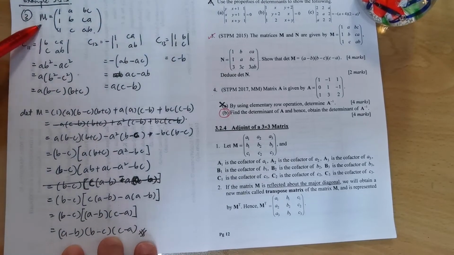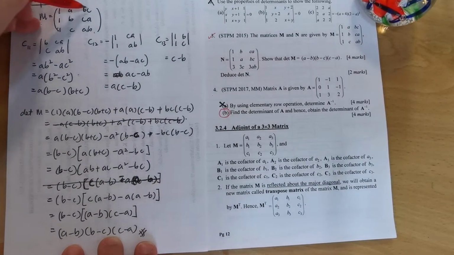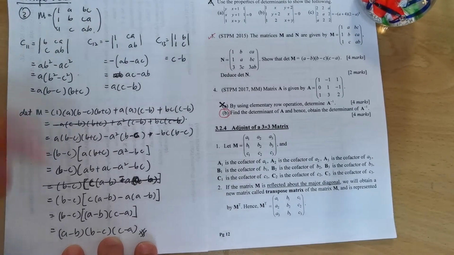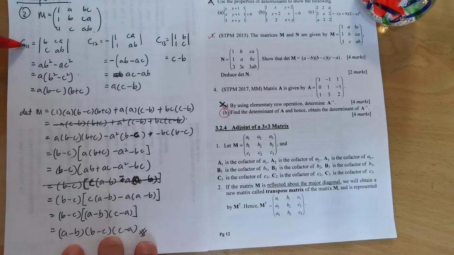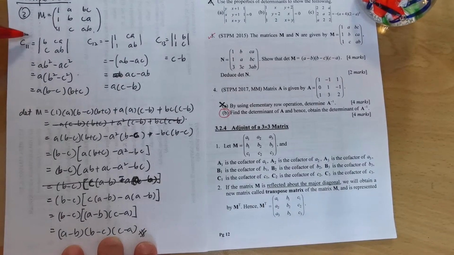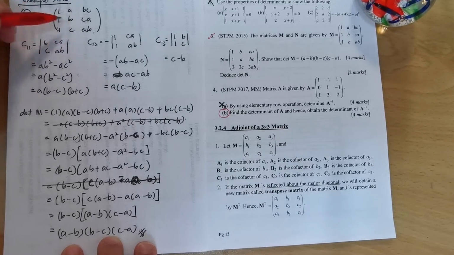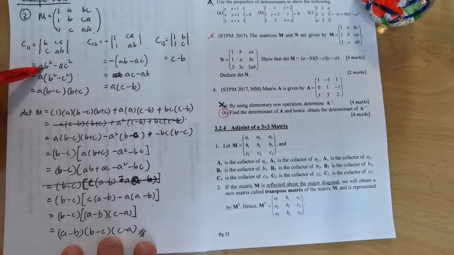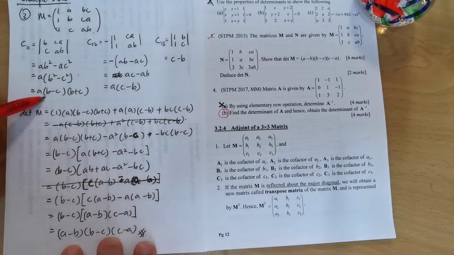We start with matrix M. Again, I'm choosing the first row. You can choose any row or any column. So the cofactor for C11: cross out here and here, leaving this determinant, AB minus CD, and I simplify it.